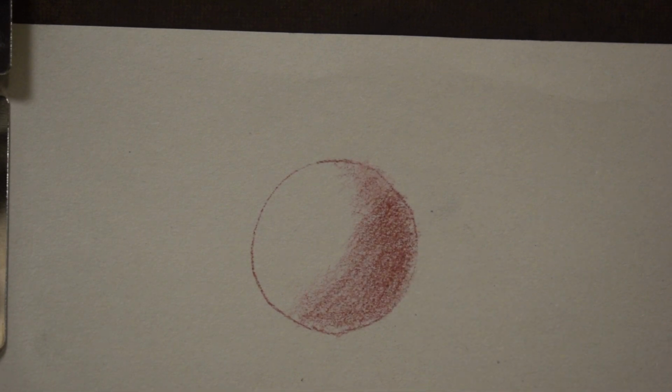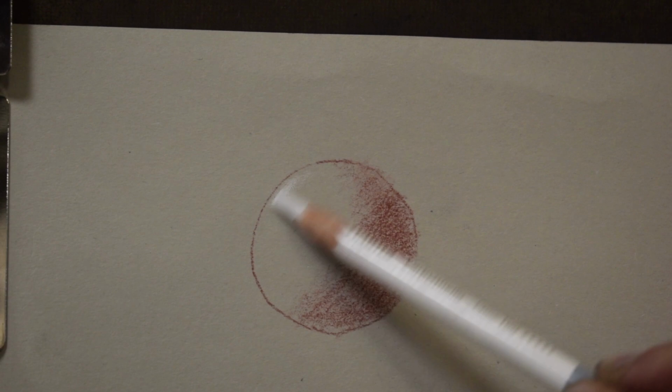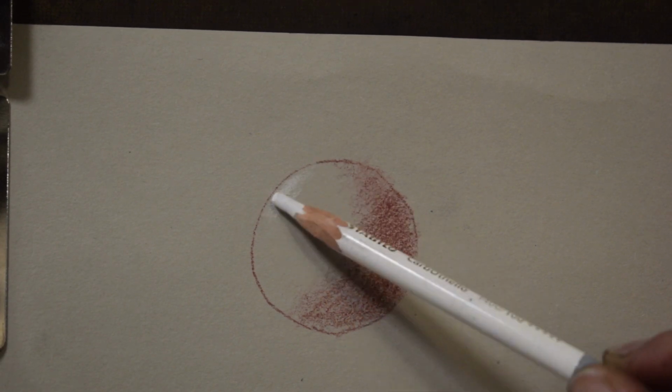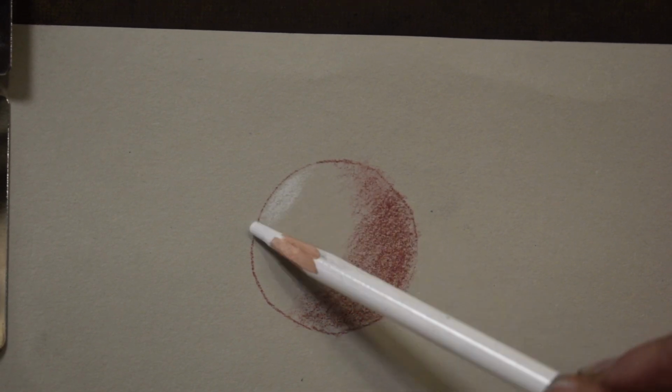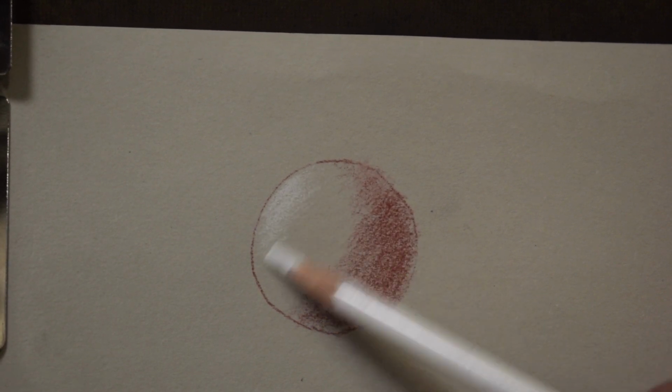Okay, here's the stage where you're going to start to introduce your white. Just like with the charcoal pencil, you're going to be keeping the red away from the white. You're never going to overlap the two. You're actually going to keep a healthy distance in between the two using the gray of your paper.